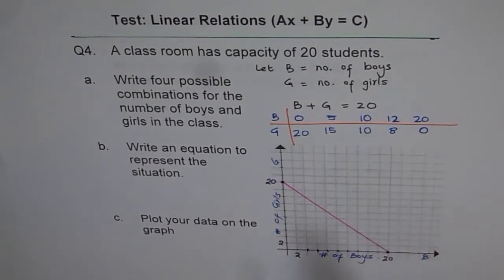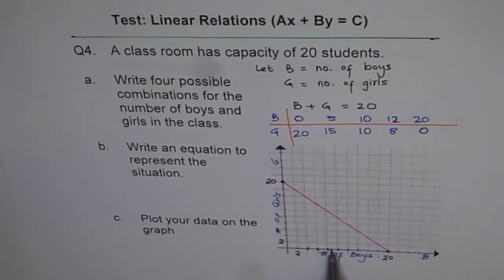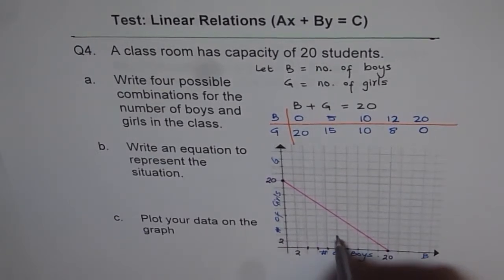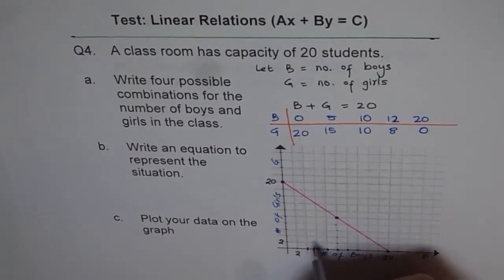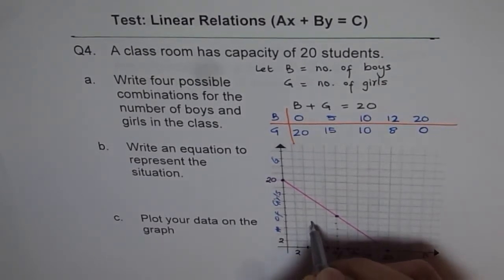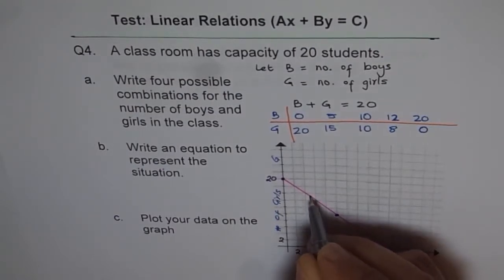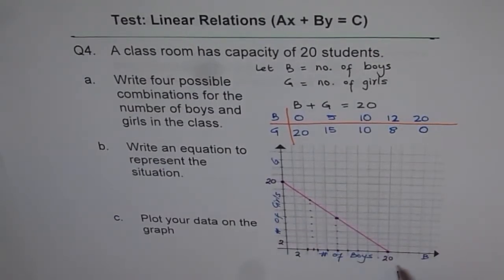So let's look for 10 and 10. So 2, 4, 6, 8, 10. 2, 4, 6, 8, 10. It works, right? Similarly, you'll find others will also work. 5 and 15. 2, 4 and 5 is right in between, right? And then 2, 4, 6, 8, 10, 12, 14 and a half, which is 15. So we can get all the points here, right? So that is how you can plot all these points, and you will see that all the points will lie on your line, correct? So that shows that this relation is linear, right?